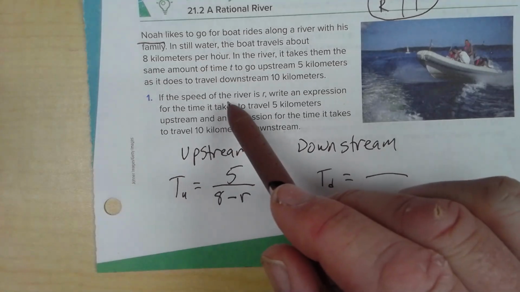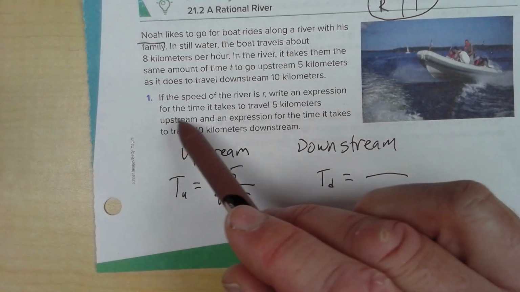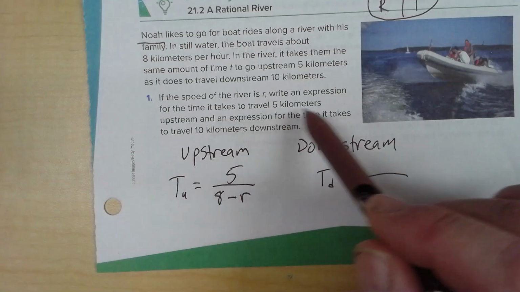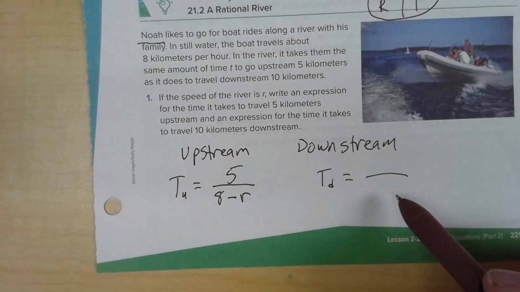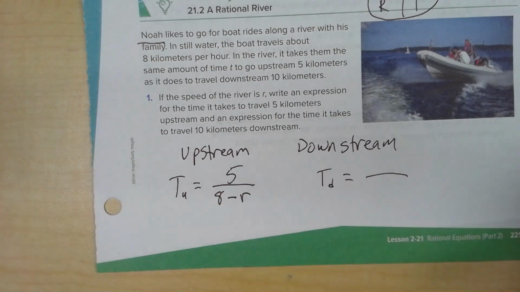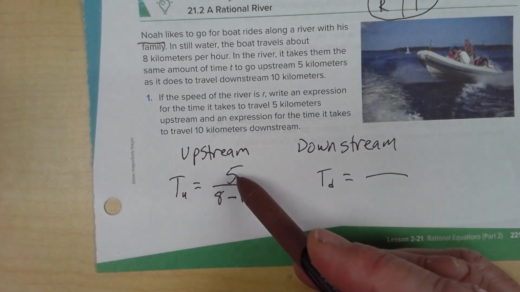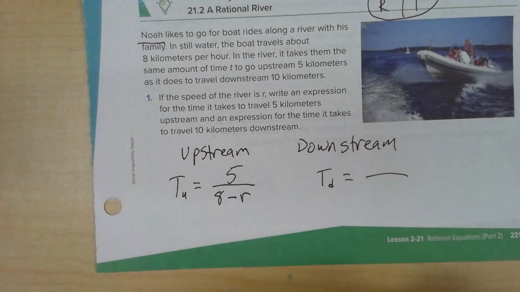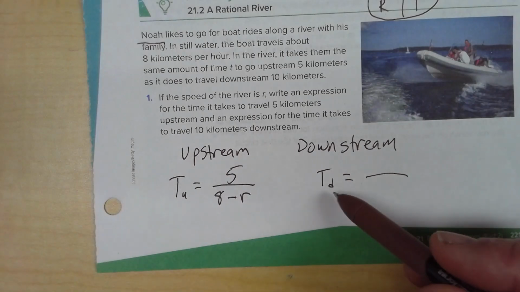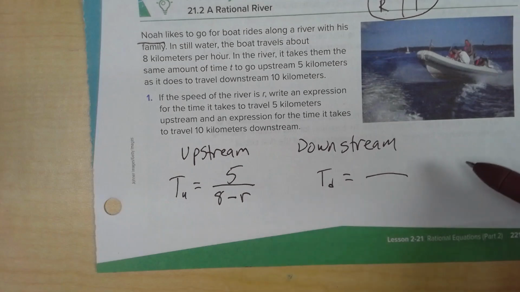If the speed of the river is r, an expression for the time it takes to travel 5 kilometers upstream, we just did that. Now you write the expression for going 10 kilometers downstream. So mimic what I did here. Time upstream is distance divided by rate, and the river's water is working against you. So you write an equation for the time going downstream.